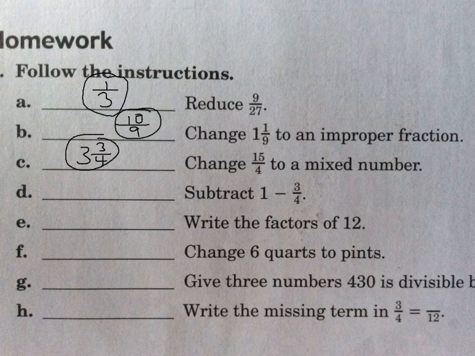Okay, subtract 1 minus 3/4. Since that has a denominator of 4, we're going to change our 1 into 4/4. Remember, any number over itself is the same as 1. So now with 4/4, we can take away 3/4. That gives us 1/4 for an answer.